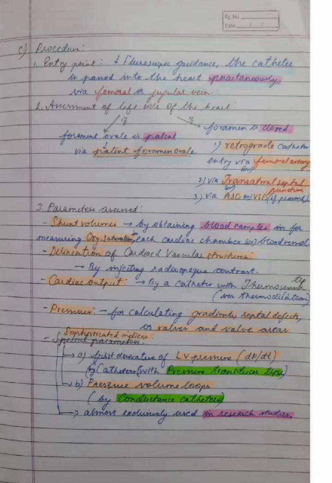Also, sophisticated indices like the first derivative of left ventricular pressure, dP/dt, by catheters with a pressure transducer tip, and pressure-volume loops by conductance catheters. But these values are almost exclusively used in research studies.